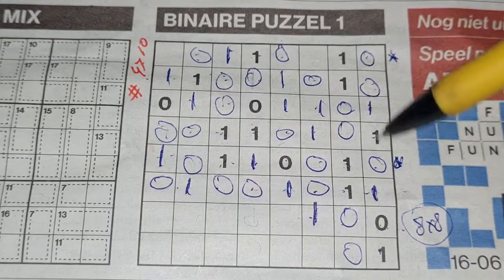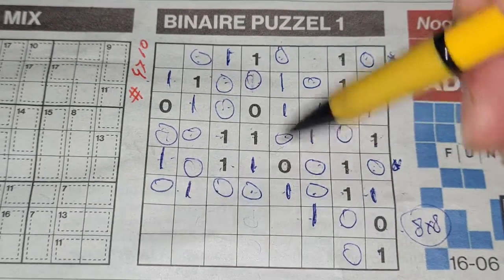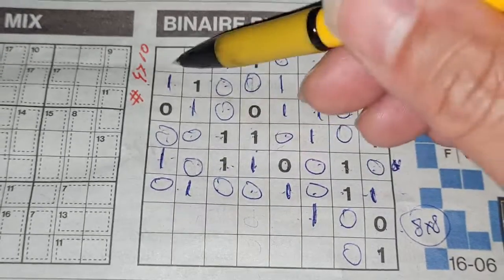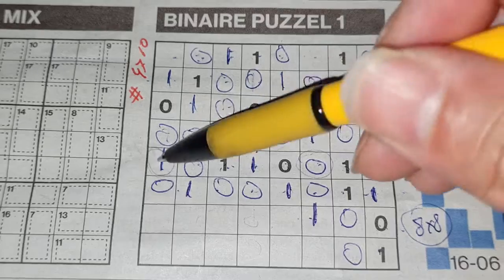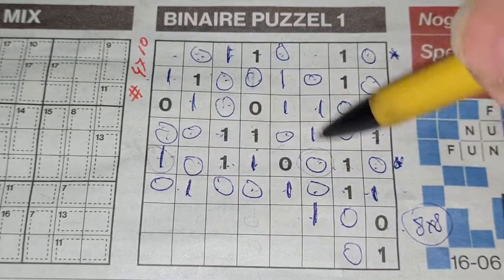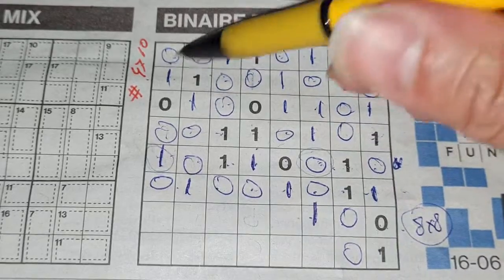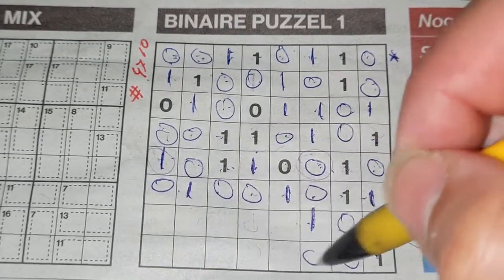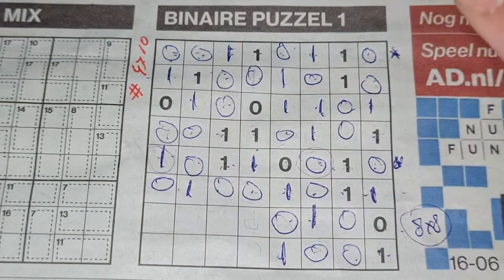All right. 1, empty box. 1, empty box. So we need to switch these 2 digits. We have an O here, this should be a 1. We have a 1 here, this should be an O. 1, 2, 3, 4 ones. So the rest are O's. Double O, here one, there one. Between two ones comes an O.